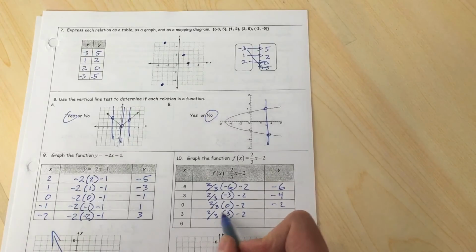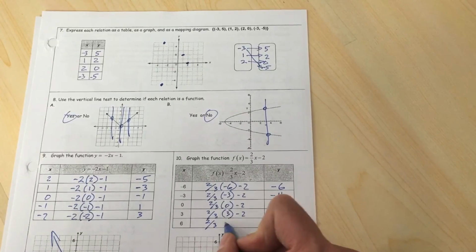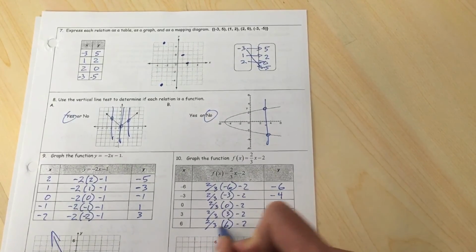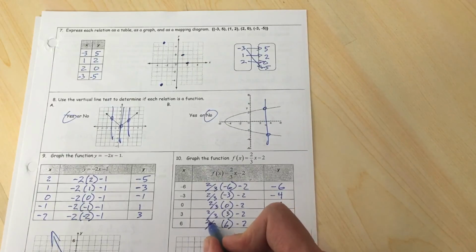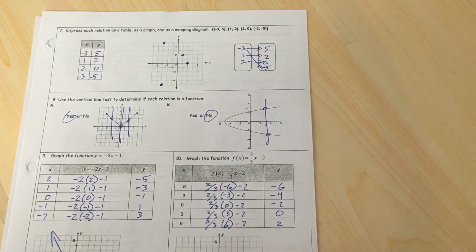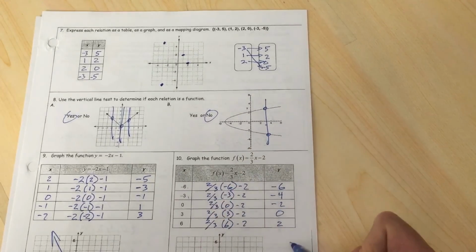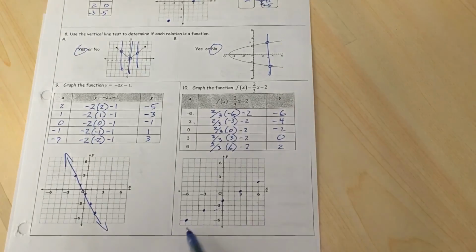Well, 3 into 3 is 1. 1 times 2 is 2. 2 minus 2 is 0. And then you got 2/3 times 6. Minus 2. 3 into 6 is 2. 2 times 2 is 4. 4 minus 2 is 2. Then you graph negative 6, negative 6, negative 3, negative 4, 0, negative 2. You can see how these are going in a line. We've got 3, 0, and then 6, 2. We gave you the numbers to start with. Don't connect the dots.